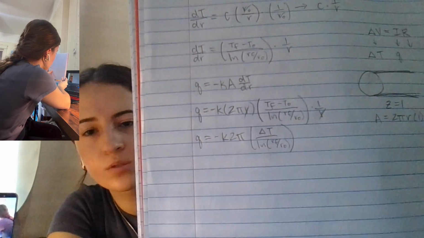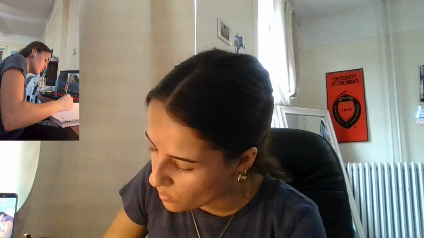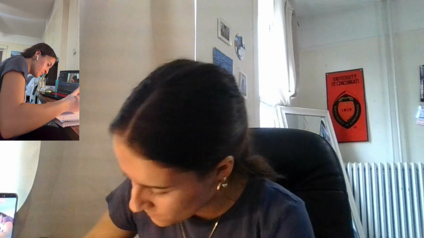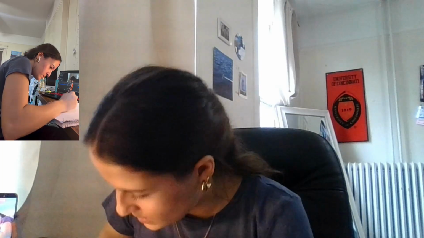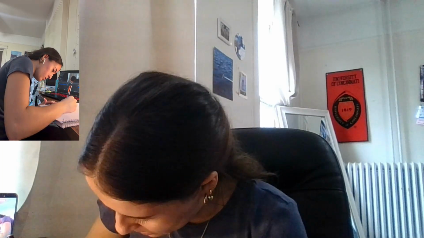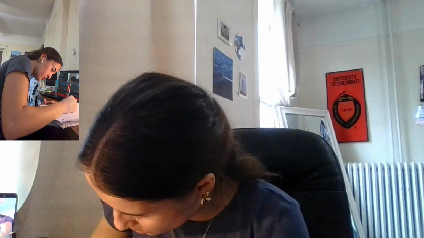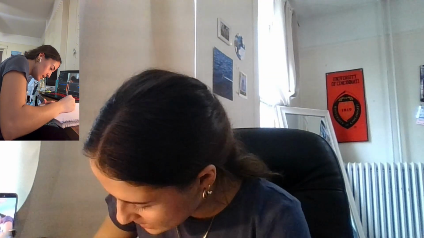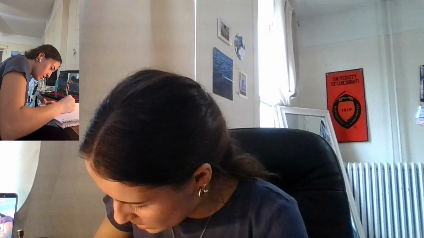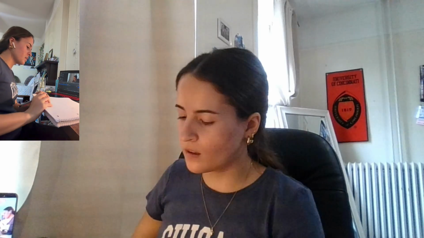So now we're going to just rearrange to get it into delta T equals Q format. So delta T equals Q times, and then we'll have to multiply by natural log and divide by negative k 2 pi.